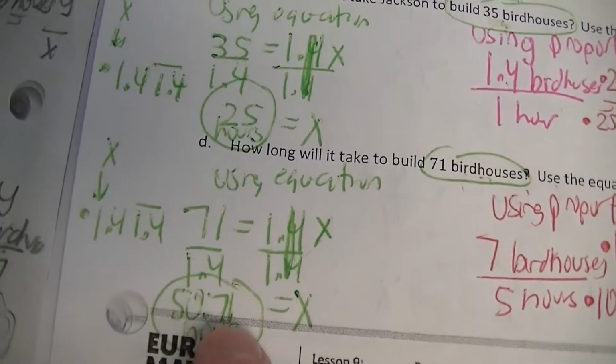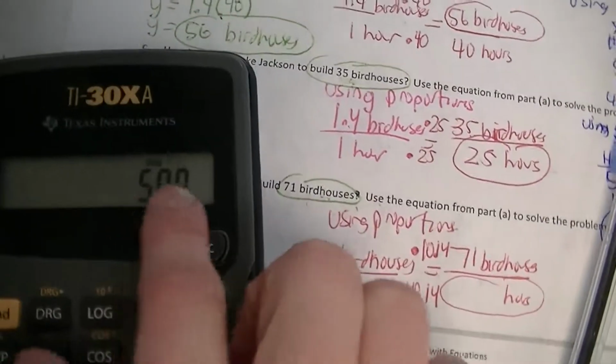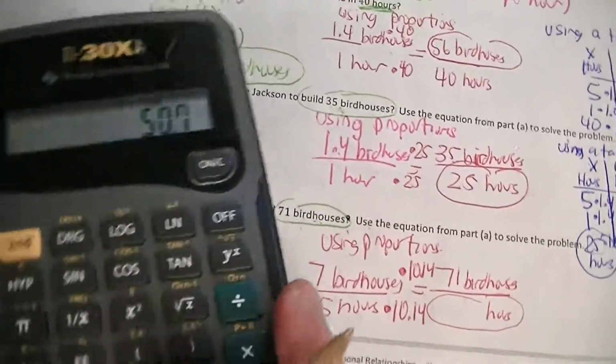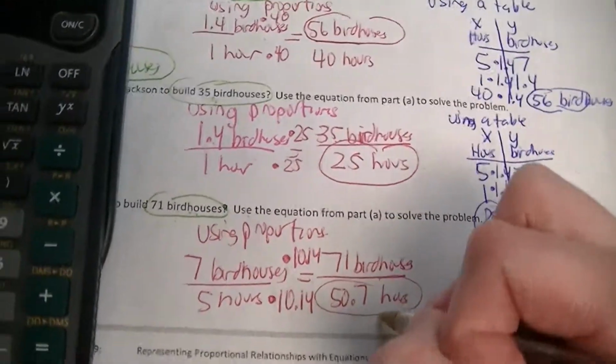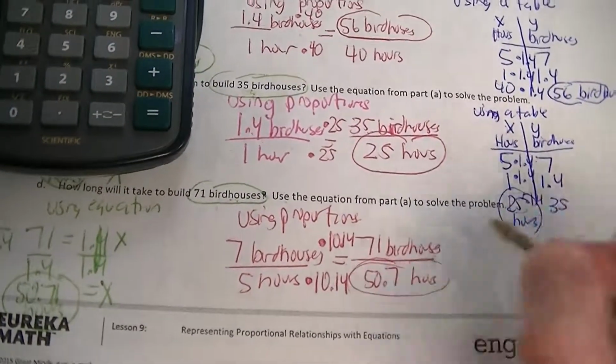So if you're like, that's not what I got over here. Here, see how you round it to the nearest hundredth? Well, I would count that as close enough, okay? And it's because the reason it got rounded right here is because I rounded it right there. So it'll be a tiny bit off, but that's not enough to cry about. So 50 and 7 tenths of an hour.